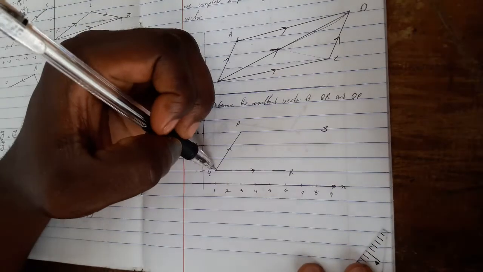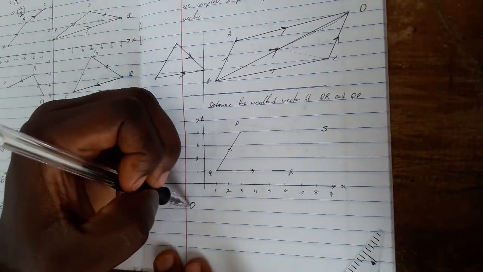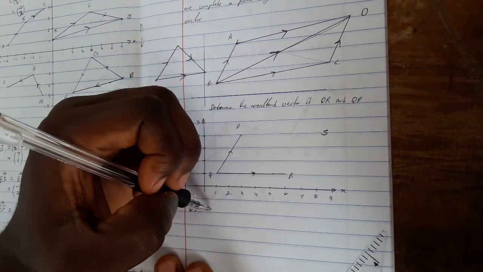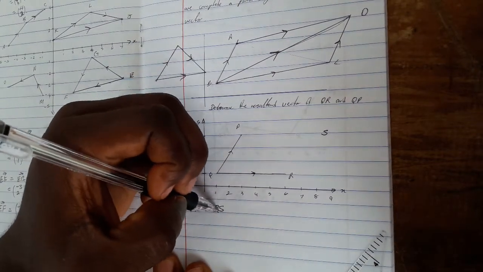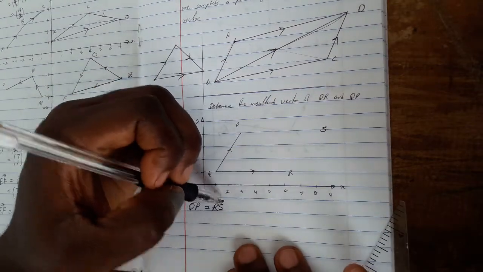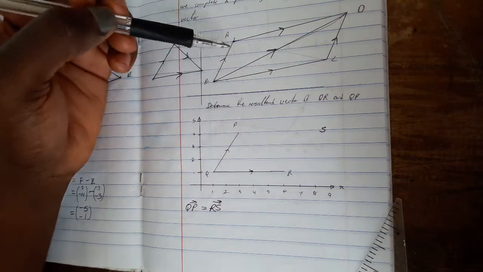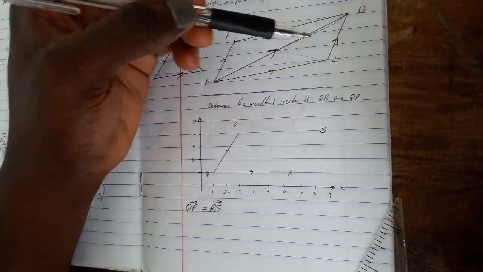I also know that the side QP is equal to the side RS. That's a fact. Because the property of a parallelogram is that opposite sides, as I said up here, are parallel and equal in length.